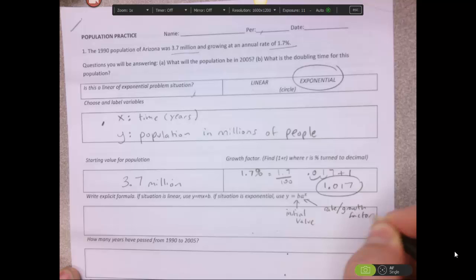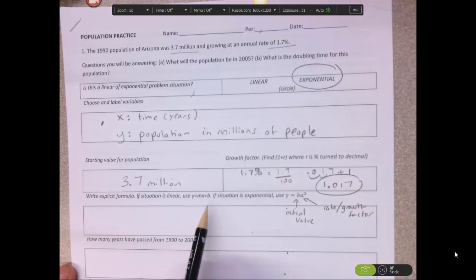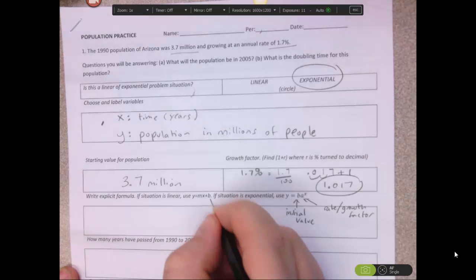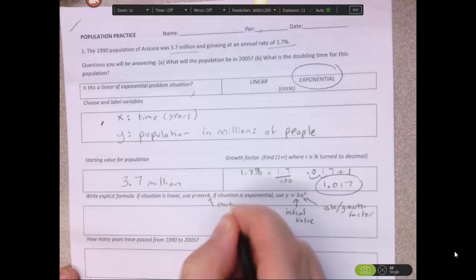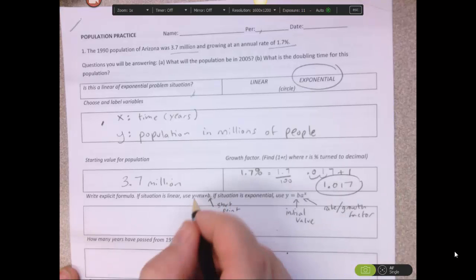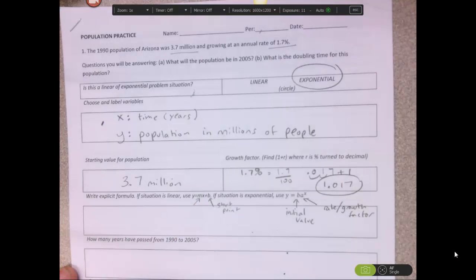So just like in y equals mx plus b, you're going to put your starting point here in your y-intercept. And your slope is going to give you the constant difference. You're going to go up or down.